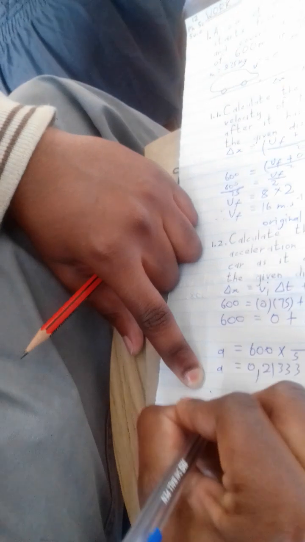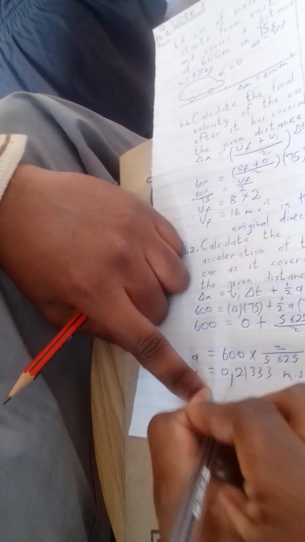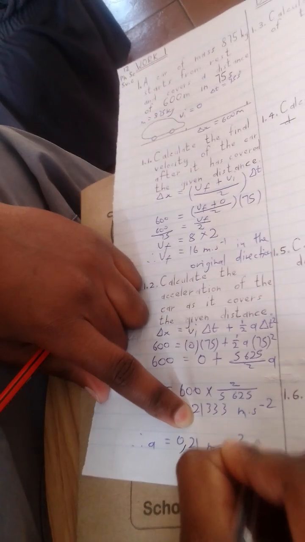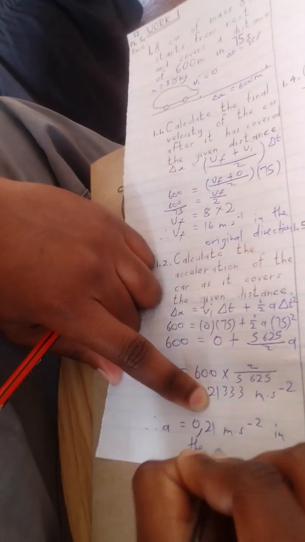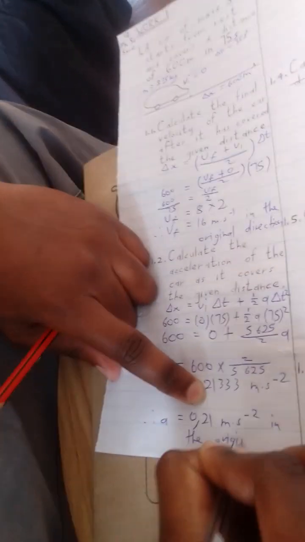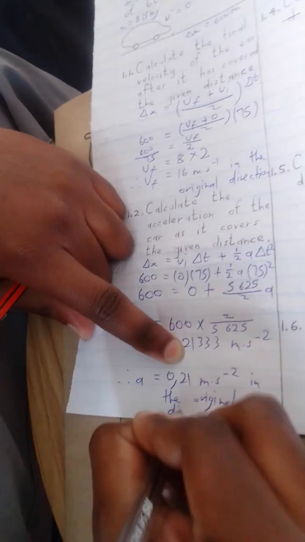Therefore the acceleration is 0.21 meters per second squared in the original direction.